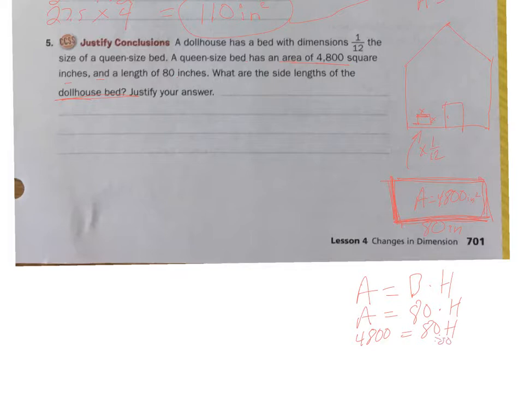So I divide each side by 80. Divide each side by 80. I'm going to get 60 equals the height. So this is 60 inches. Now, I just got to go from here to this side, and from here to this side. And the way I do it is by times 1/12. So it's going to be 60 times 1/12. 60 times 1/12 is going to give me one side, and 80 times 1/12 will get me the other.